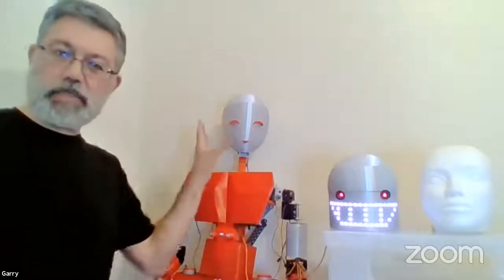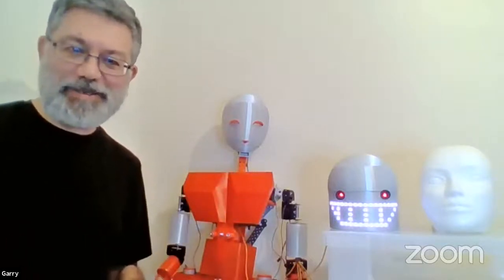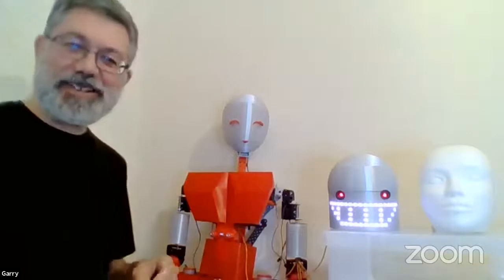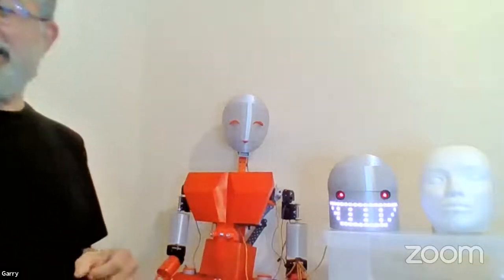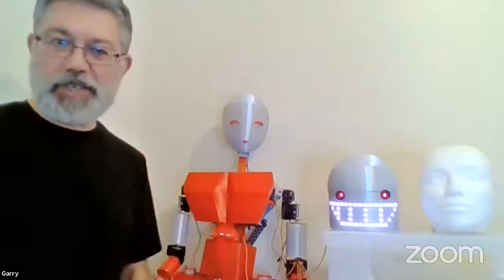So the idea now is that I can take that head and mount it on this body, or another body if I want to, and I'll have my own robot that's able to communicate with us, not just through voice and gesture, but also through facial expressions as well.